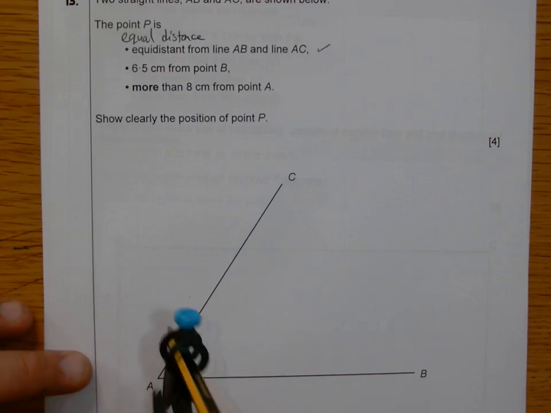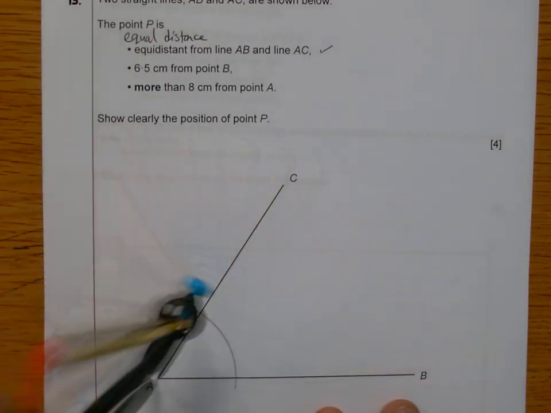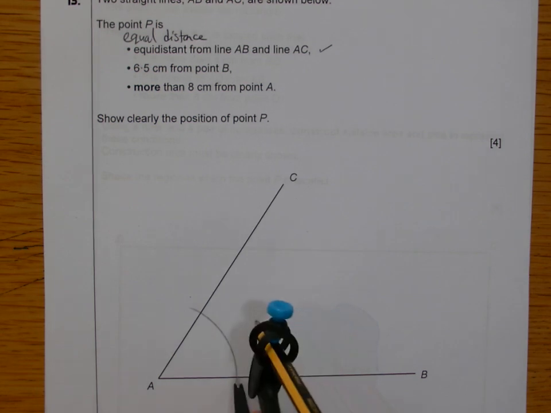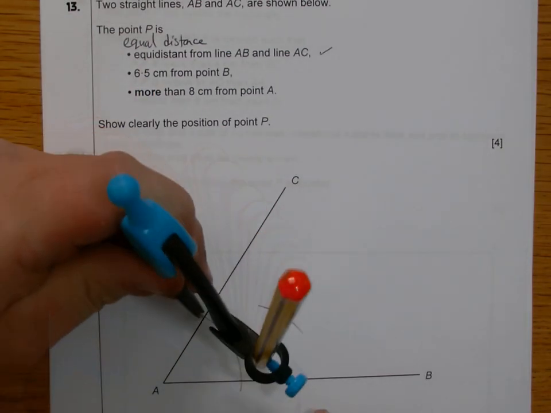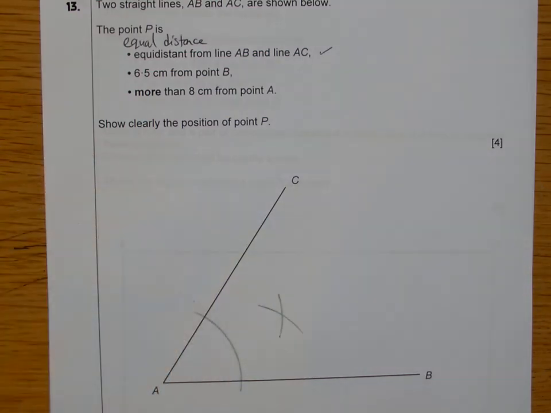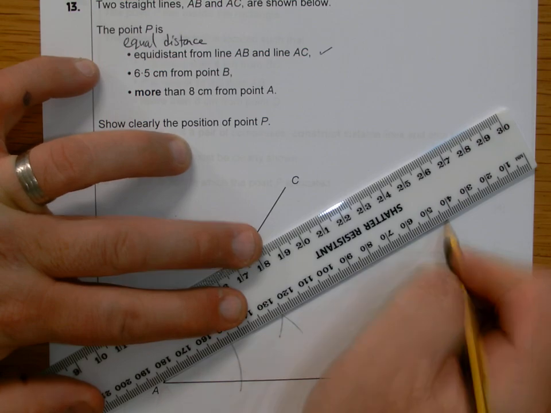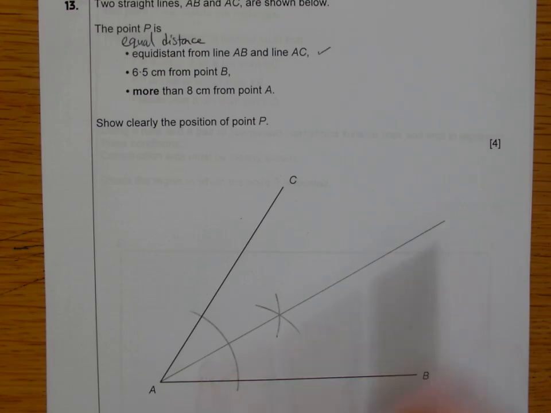Okay. So if we go to A, we'll create an arc. And then where the arc crosses each line, we can put the pin here and draw an arc here. Put the pin here, the arc crosses the line, and where they intersect with each other, we can then create our angle bisector. So essentially then, P will lie on this line somewhere. Now I don't know exactly where on this line, but it'll be somewhere on this line according to the first bullet point. So whatever you're on here, it's the same distance to AC as it is to AB.